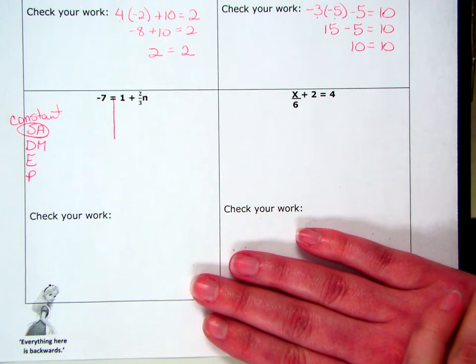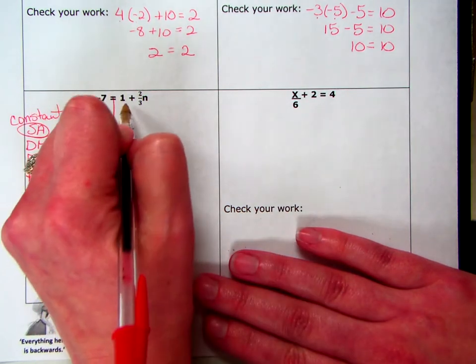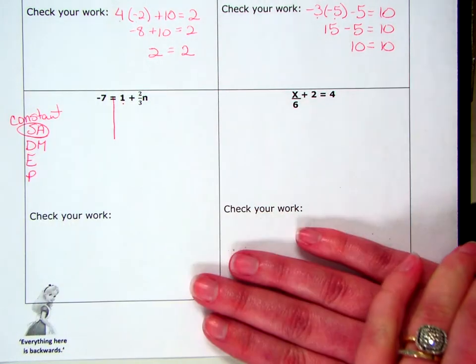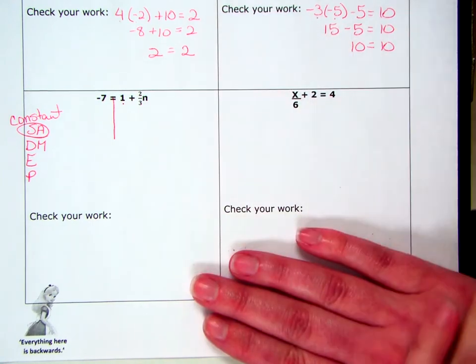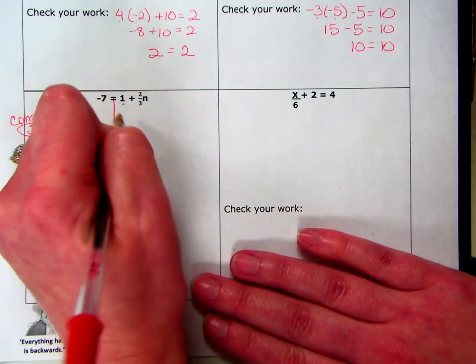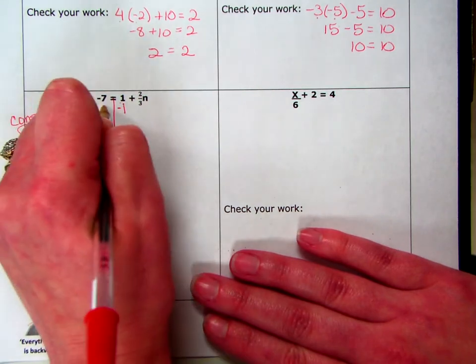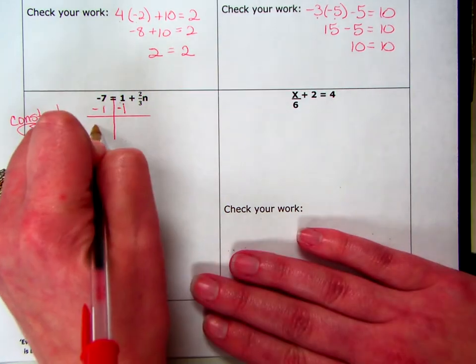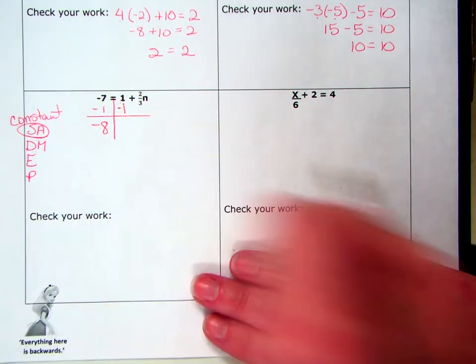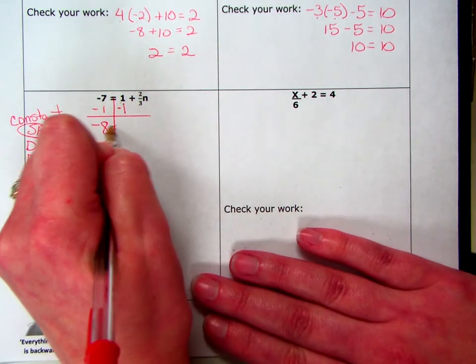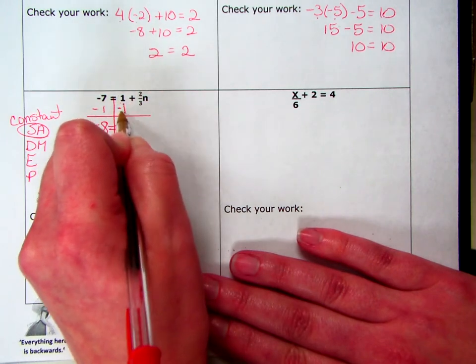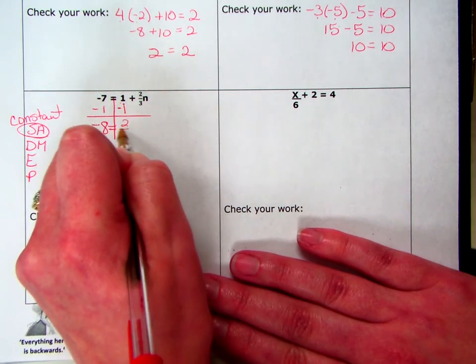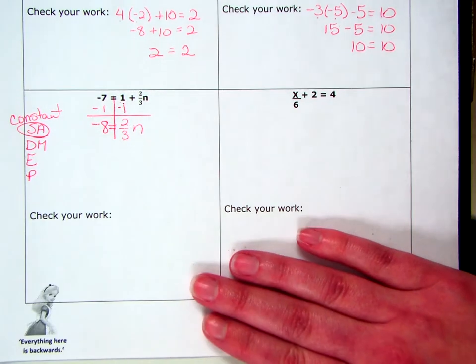You still look for your constant. Your constant is 1 in this situation. Even though it's not coming at the end, it's still your constant. So I'm going to get rid of the 1 by subtracting 1 on both sides. Negative 7 and negative 1 makes negative 8. All right. And then I've got 1 minus 1 is 0. And I've got 2/3 n.